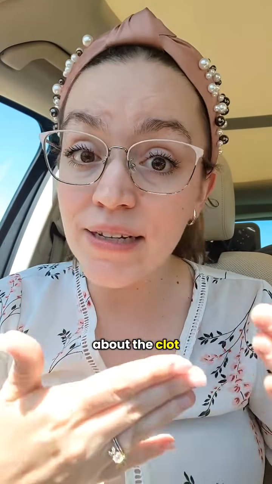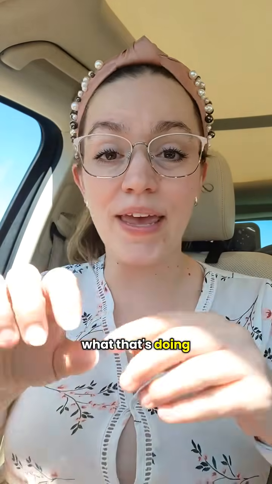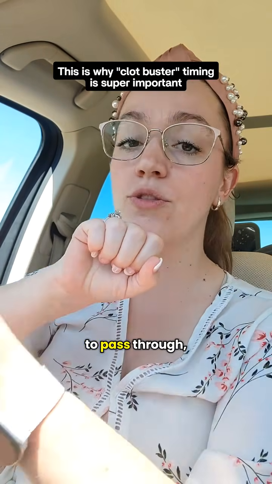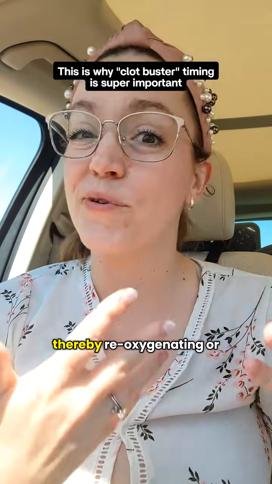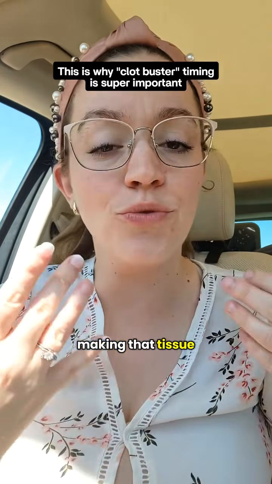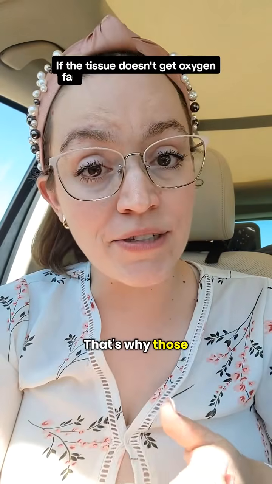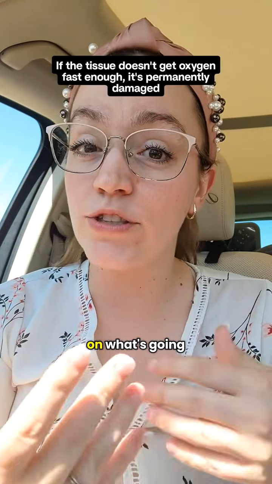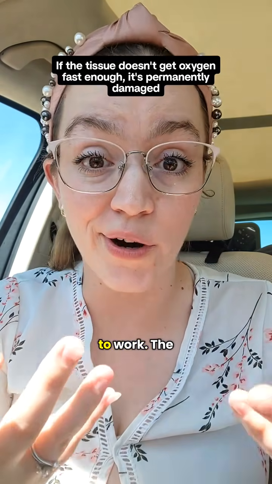When we talk about the clot busting medication, what that's doing is busting that blockage out of there to allow blood to pass through, thereby reoxygenating or making that tissue work again. That's why those clot buster medications are so important. But that's also why it depends on what's going on if that's going to work.